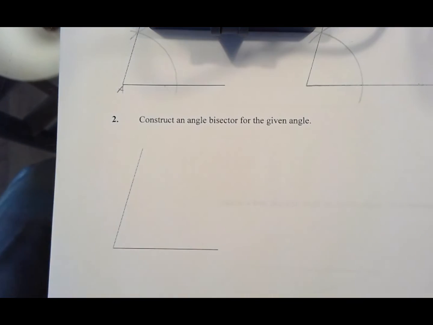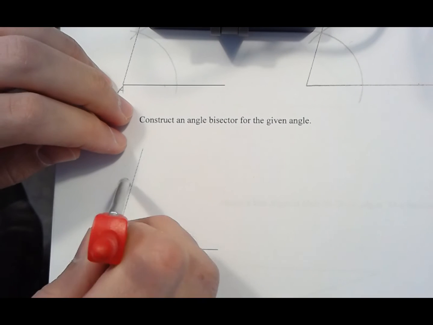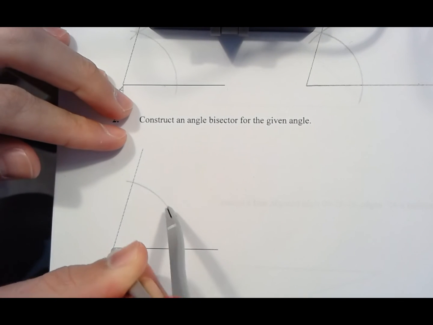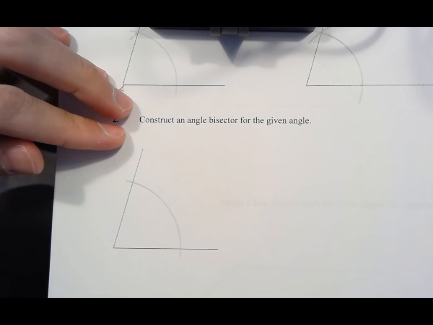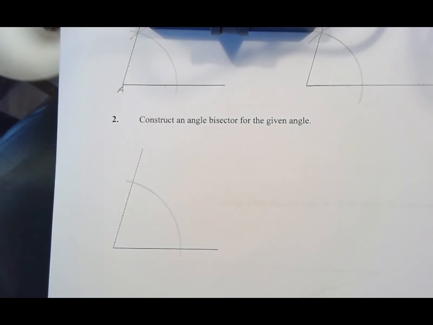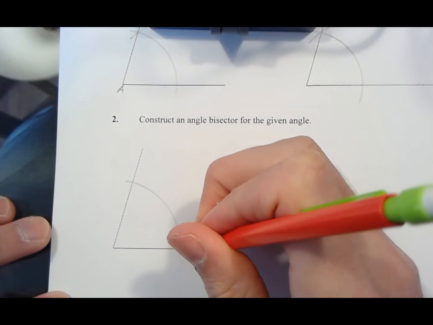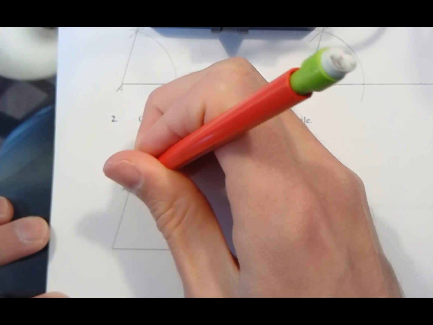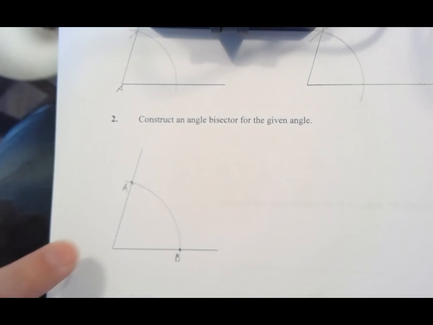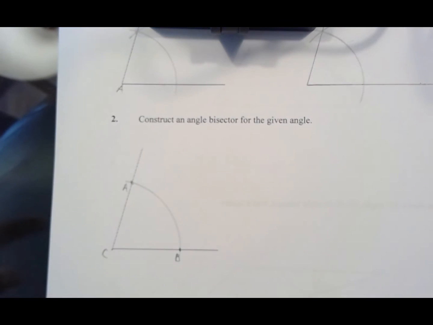I'm going to make an arc. I could have adjusted this to a different size, but I just kept it that length. Okay, so what I have now, the key thing that did is it made two points here and here, I'll call them A and B, that are equidistant from our vertex. I'll call that C. Okay, so it made equidistant points.